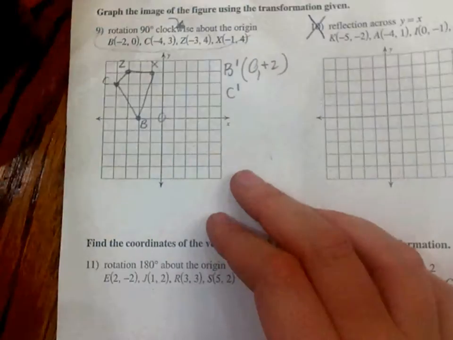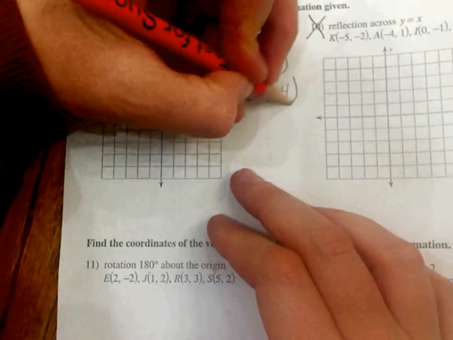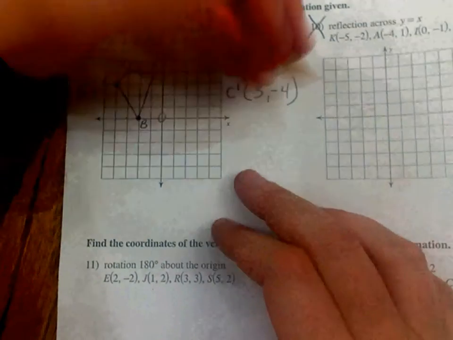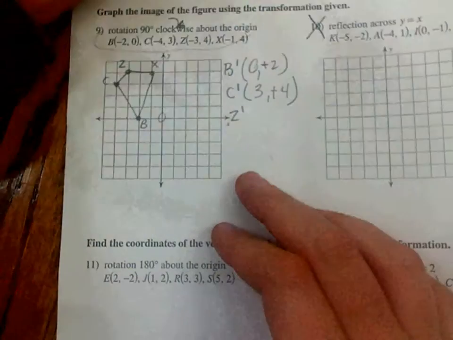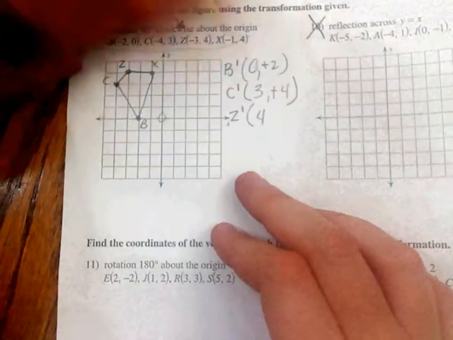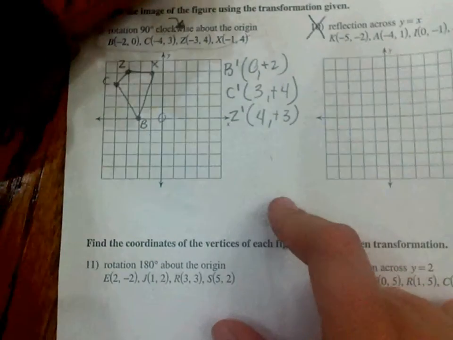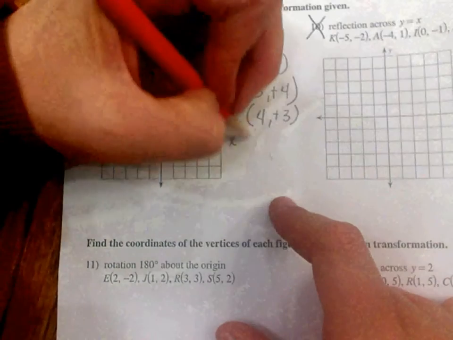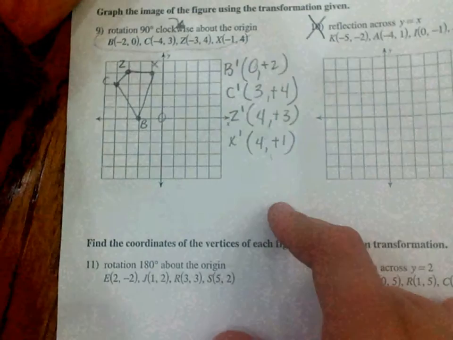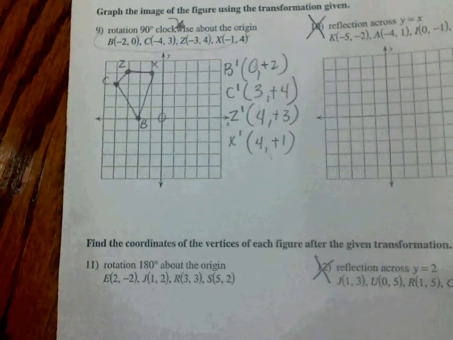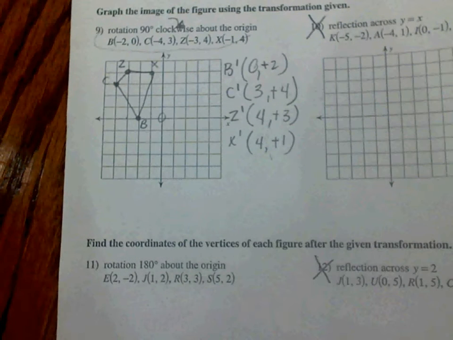Okay, C prime. Go ahead and switch them. 3 comes first, -4 second, and then make that -4 a positive. Z prime. Switch them. Make the 4 go first and -3 second, and then change the sign on the right. X prime, -1, 4, we switch them, and then change the sign on the right side. Not hard, just something that you have to remember. These are definitely easy, but you just have to remember the rules.